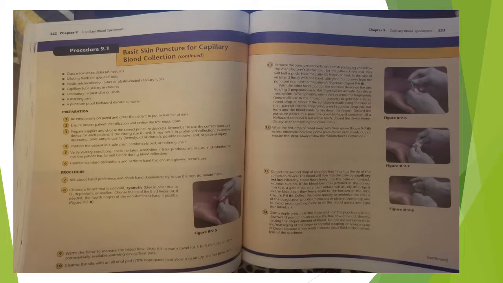Wipe the first drop of blood away with a clean gauze, unless otherwise indicated. Some point-of-care instruments do not require this step. Always follow the manufacturer's instructions. Collect the second drop of blood by touching it to the tip of the collection device.